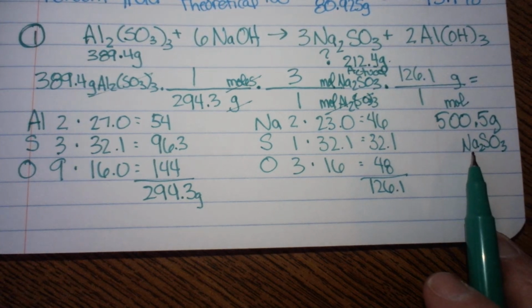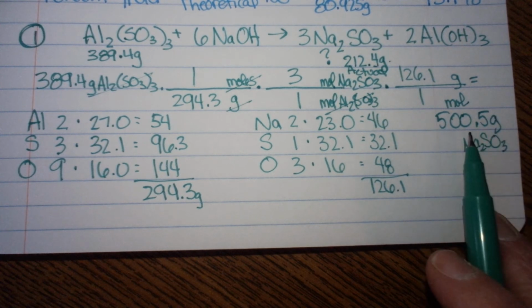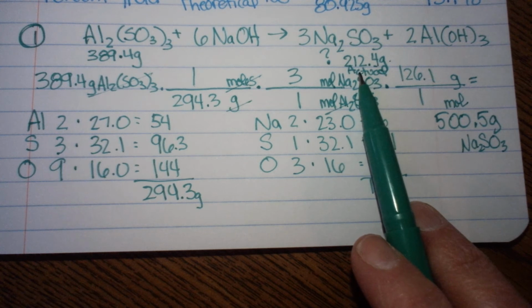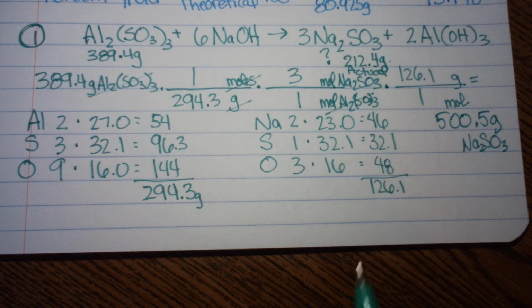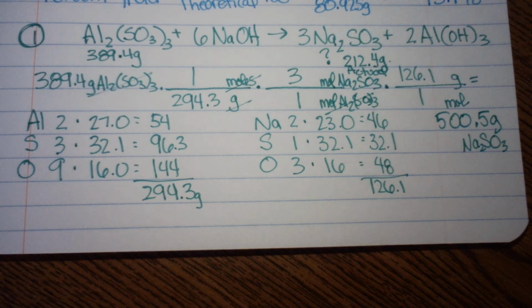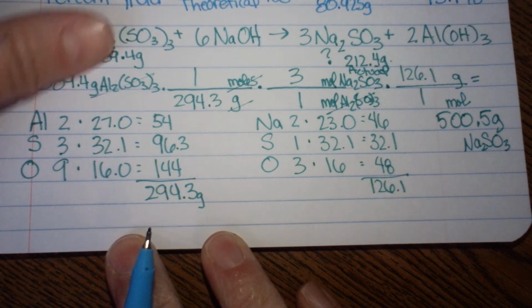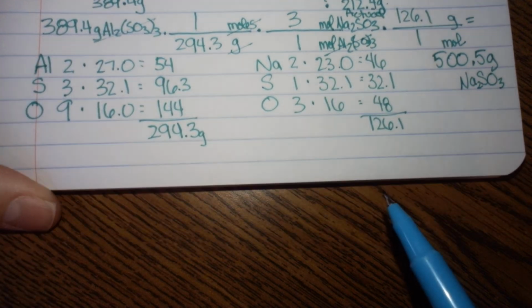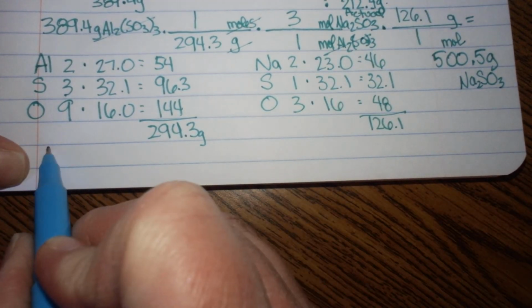Now wait a second. If our theoretical yield is 500.5 grams, and we only got 212, we didn't do so hot on that one. And we're not done with this problem either. We still have to calculate percent yield, because that was our actual question. These are very long problems, okay? So let's come down here and we'll do percent yield.